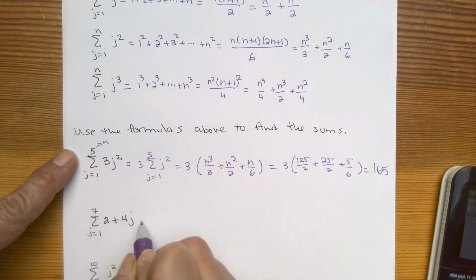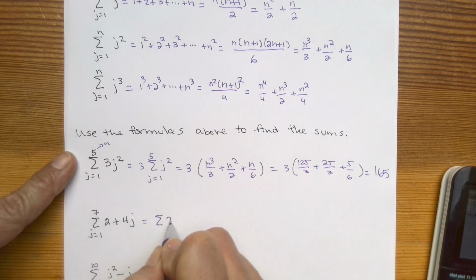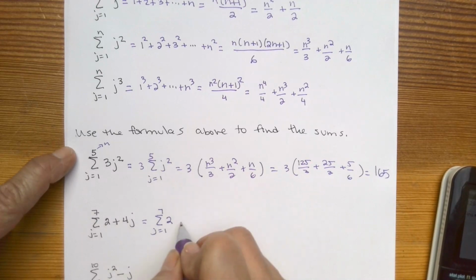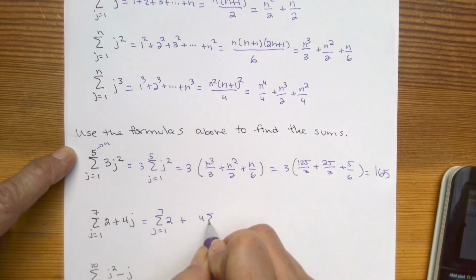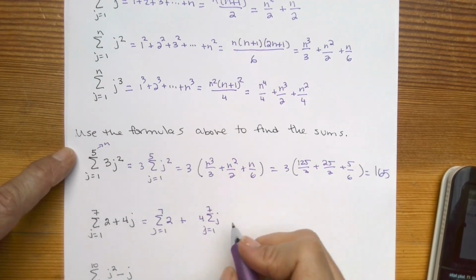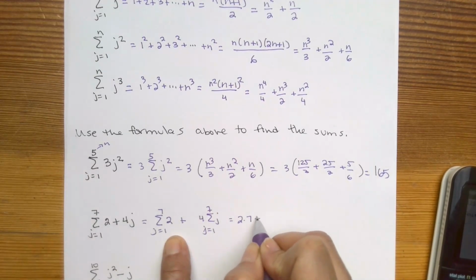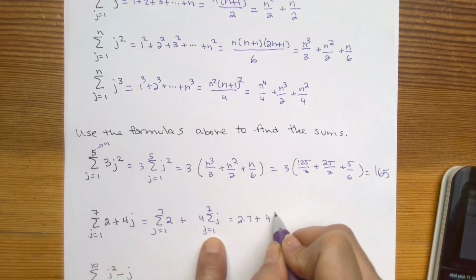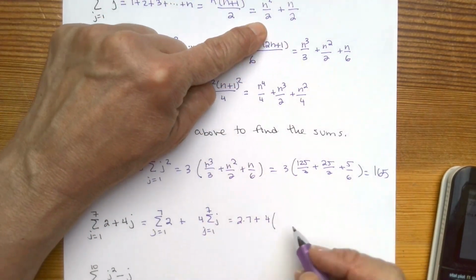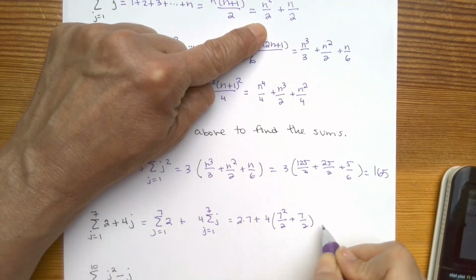Okay, next ones. So from 1 to 7. I'm using all of those rules, so I'm going to break it apart first. So I'm going to add up 2 from 1 to 7, and then 4j from 1 to 7. Okay, so that first one, 2 from 1 to 7, so that's just 2 times 7. And now we're on to this one, so that's 4 times, so my n is a 7, and we're adding up j's, so that's going to be n squared, so 7 squared over 2 plus 7 over 2.